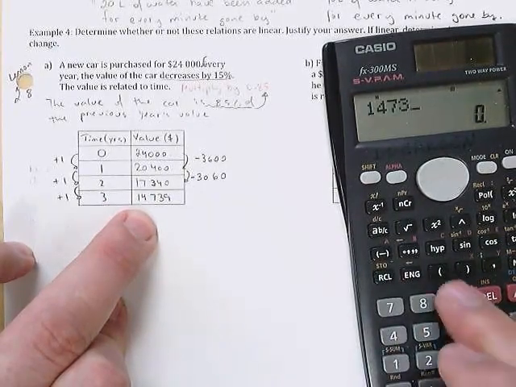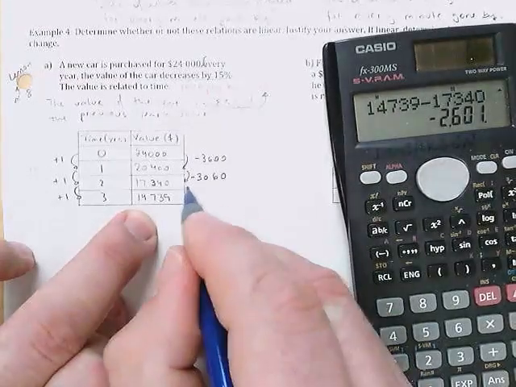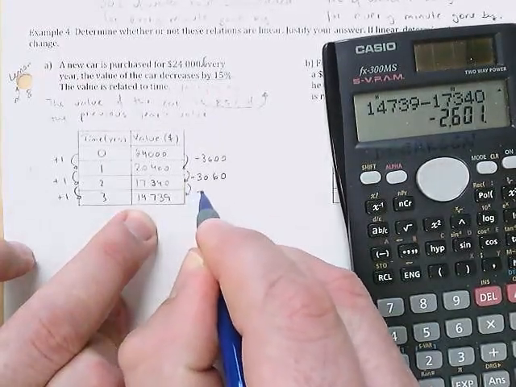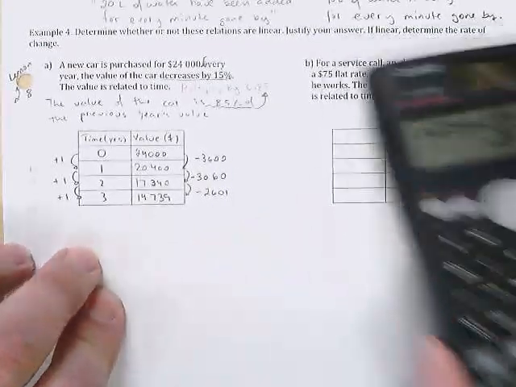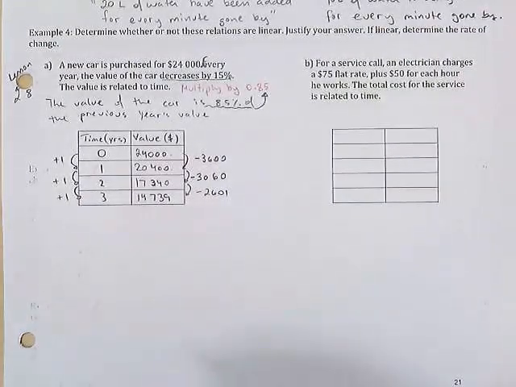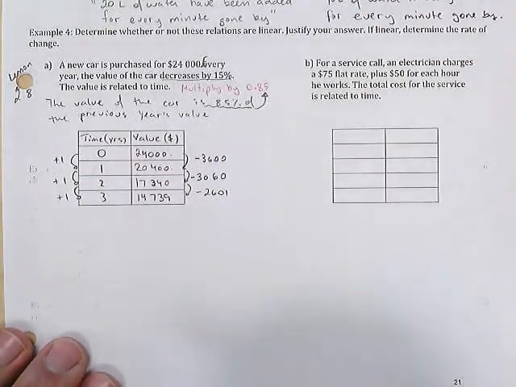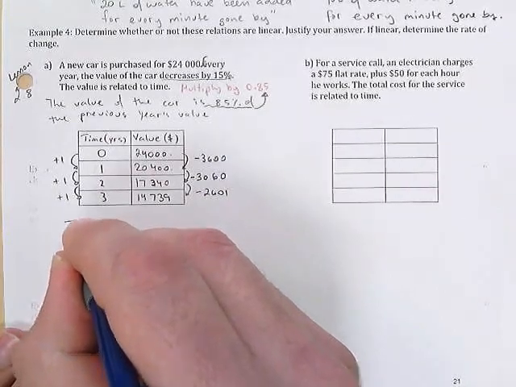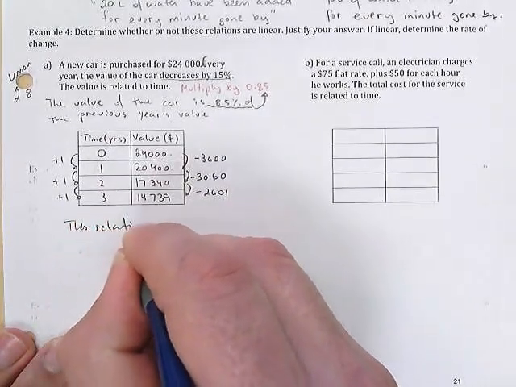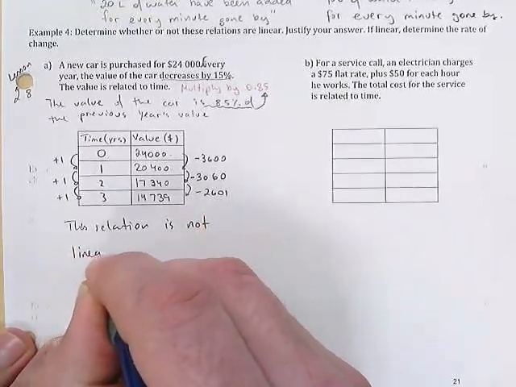So actually you could stop there and just say, hey, it's not linear because as soon as one of them is different than the one before, it's not constant. This relation is not linear.